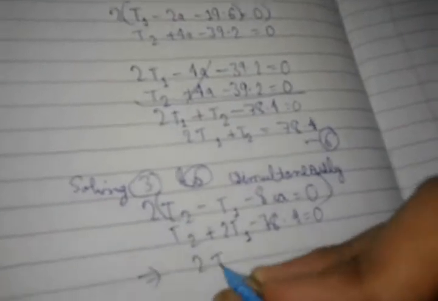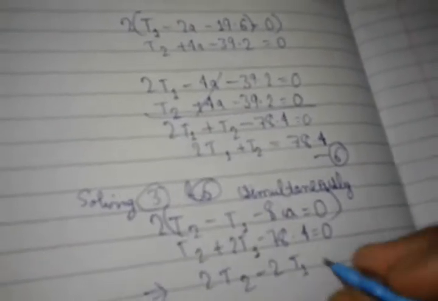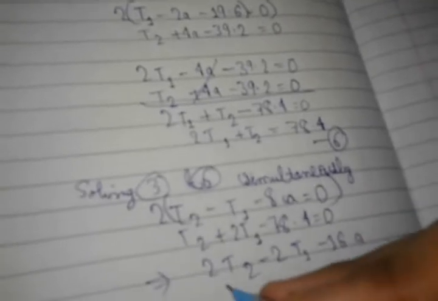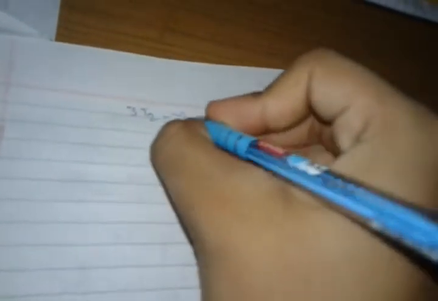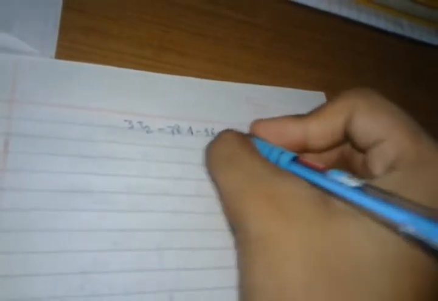It will become 2T2 minus 2T1 minus 16a, and we add T2 plus 2T1 minus 78.4 equal to 0. The T1 terms will be cancelled out, and hence we will get 3T2 minus 78.4 minus 16a equal to 0.